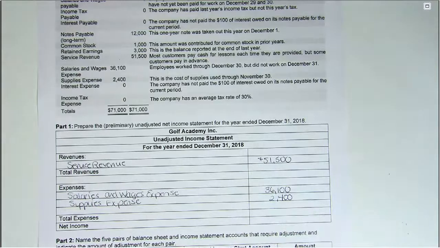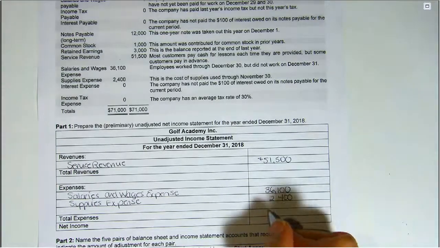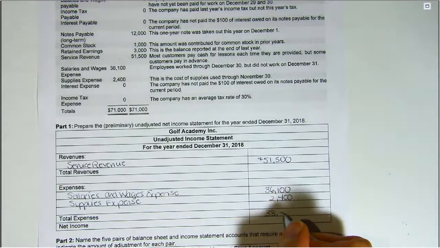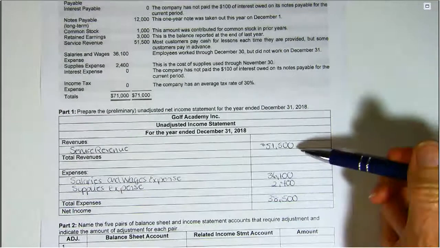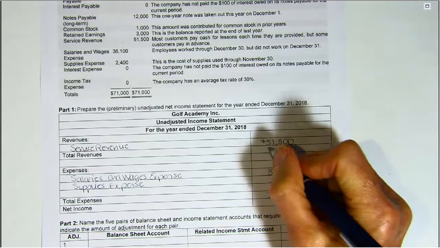And if we add those two up, our total expenses come to $38,500.